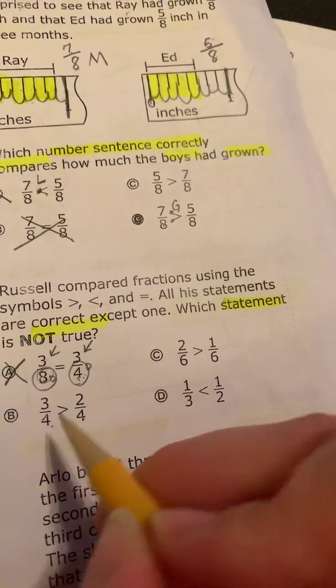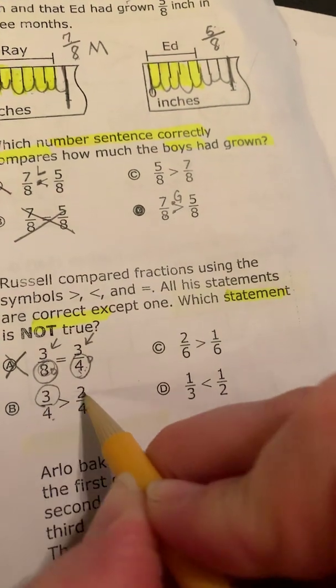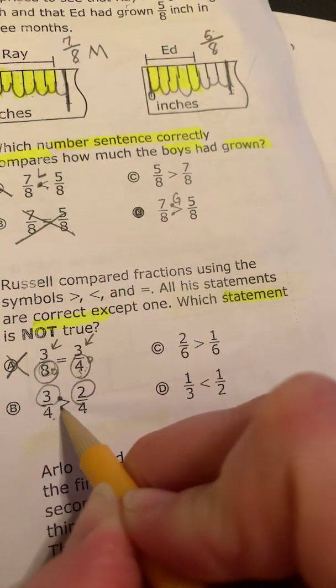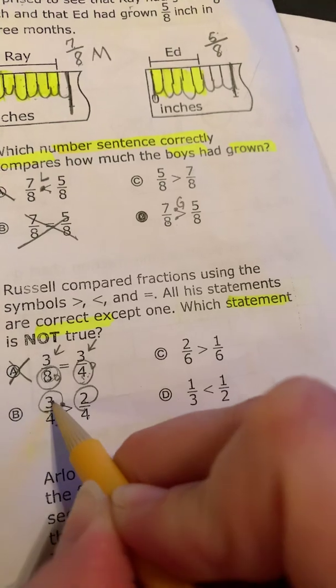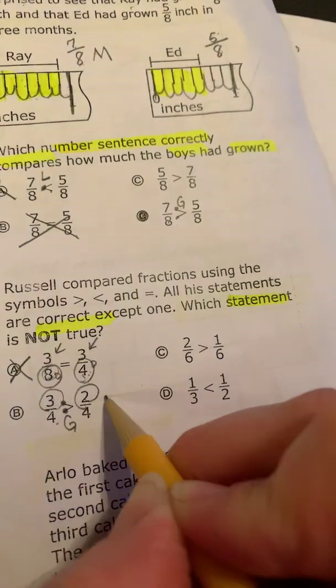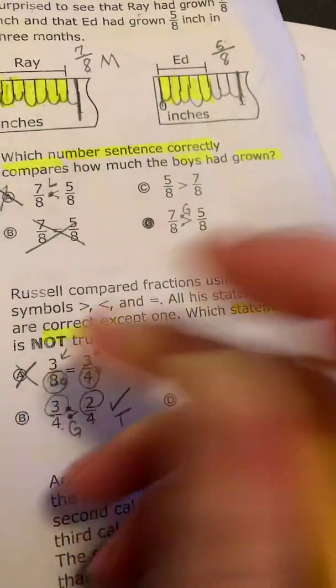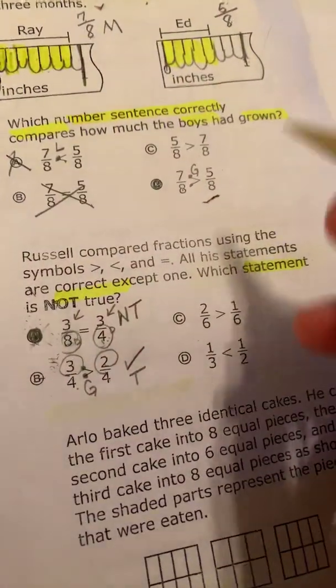This is fourth against fourth. Well, if you have 3 out of 4 versus 2 out of 4, what are 2 dots? Greater. Is 3 out of 4 greater than 2 out of 4? Yes, this is true. Ooh, and see? Because this one was not true, I didn't put my puppy dog ears on.